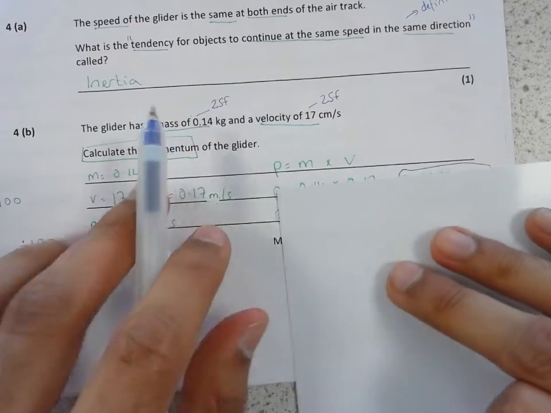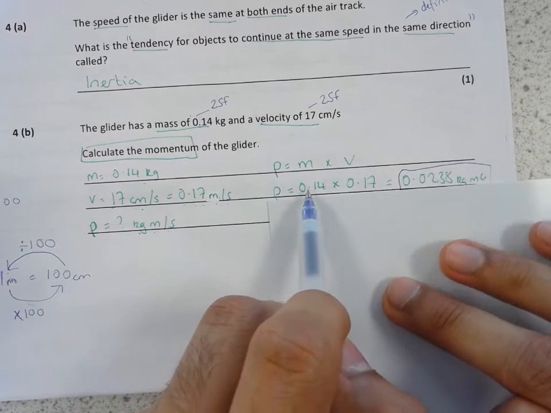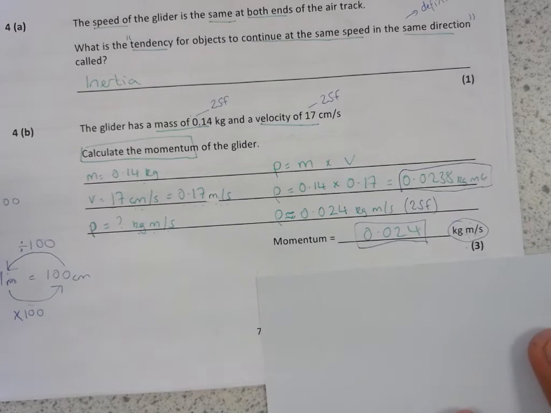We then write the formula, momentum equals mass times velocity. Momentum equals 0.14 times 0.17, substituting in those values. You should have got 0.0238 kilogram meters per second. However, because we are given the mass and velocity to 2 significant figures, we must round to 2 significant figures to give us 0.024 kilogram meters per second.